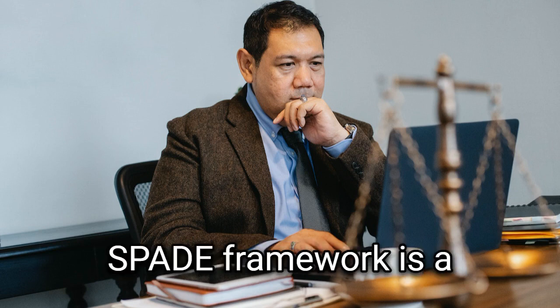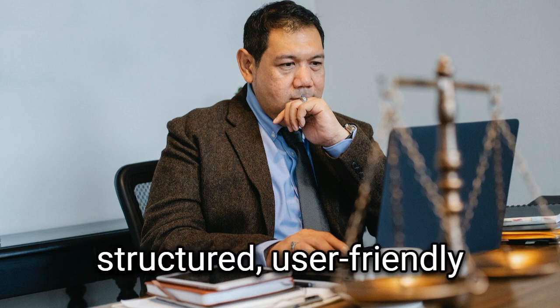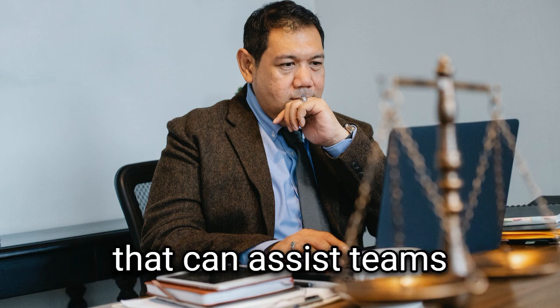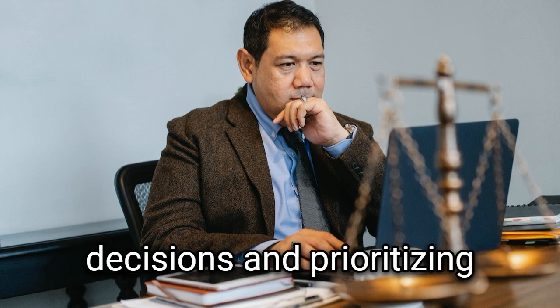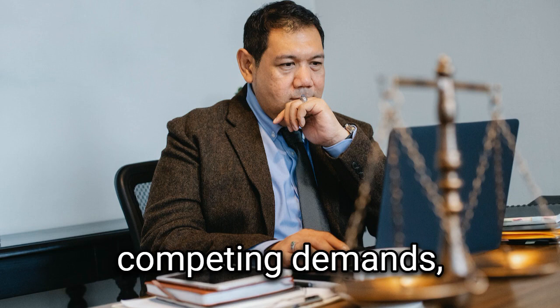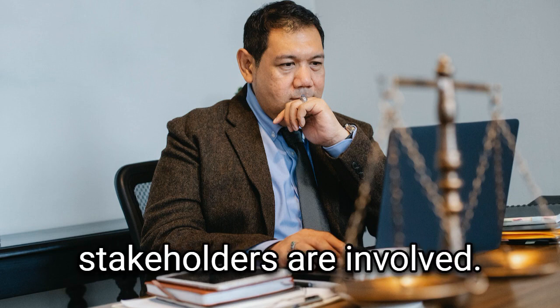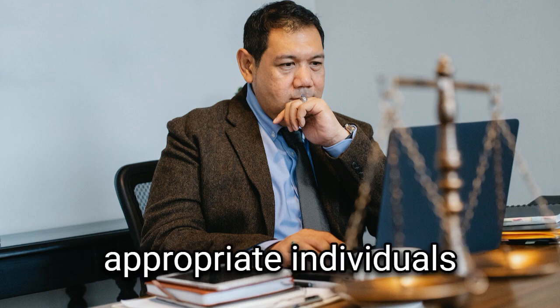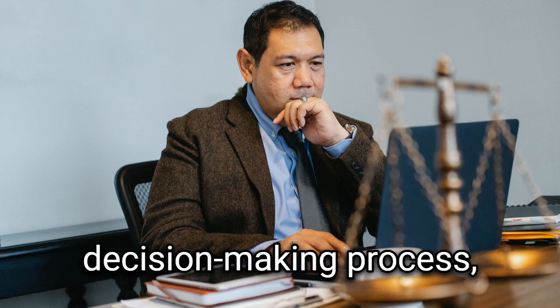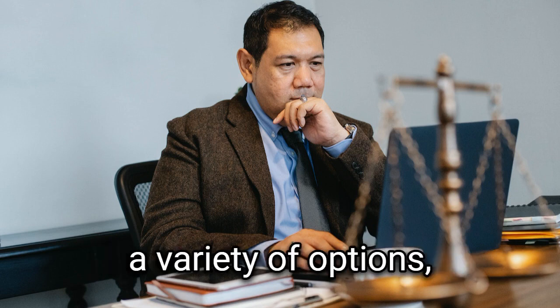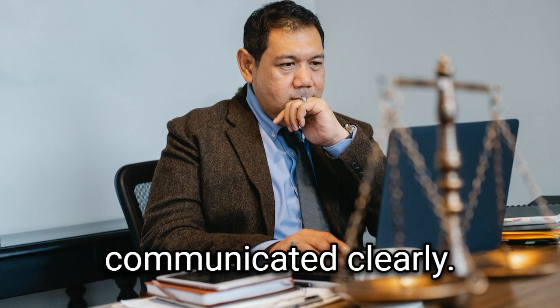In conclusion, the SPADE framework is a structured, user-friendly decision-making instrument that can assist teams in navigating complex decisions and prioritizing competing demands, especially when multiple stakeholders are involved. It ensures that the appropriate individuals are involved in the decision-making process, that the team considers a variety of options, and that the decision is communicated clearly.